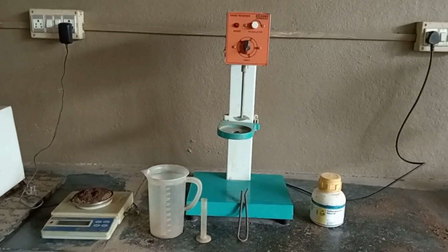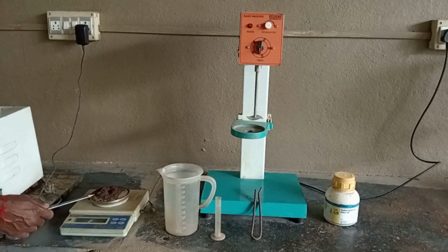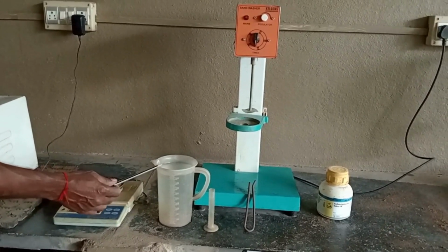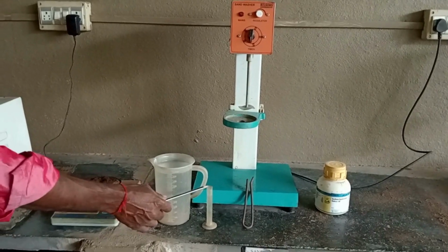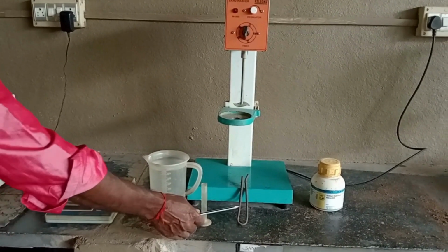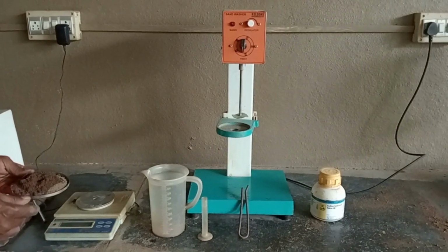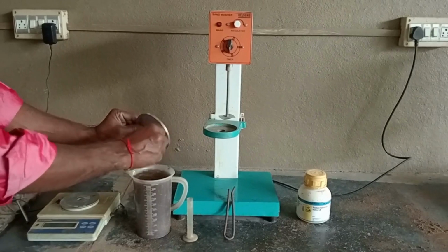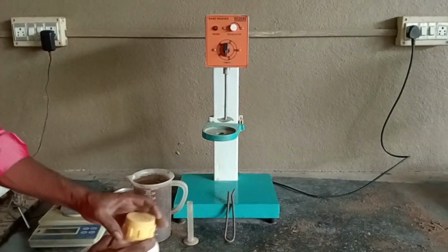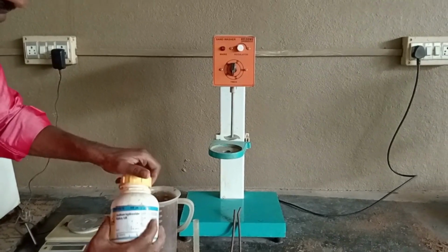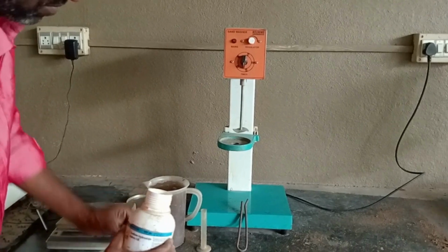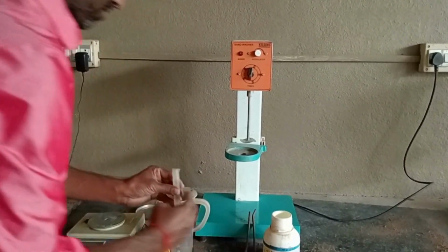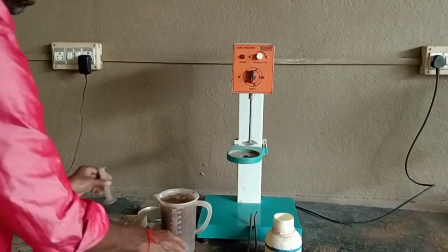Already we have taken 150 gram of sand with the help of the weighing scale, and also we have taken 1 liter of distilled water and 10 ml of sodium hydroxide, and also the siphon. Now we'll add the 150 gram of sand into the 1 liter of distilled water, and also we need to take the sodium hydroxide. Add the 10 ml of sodium hydroxide into the jar.